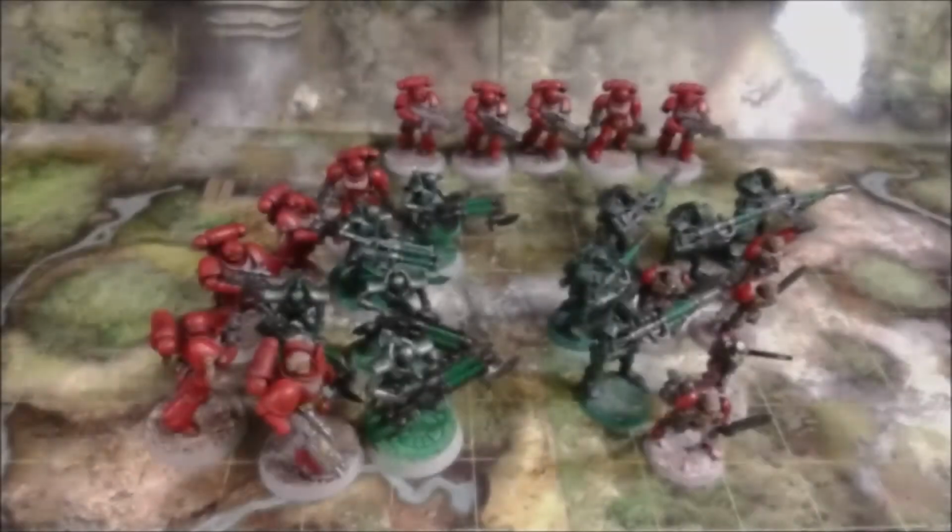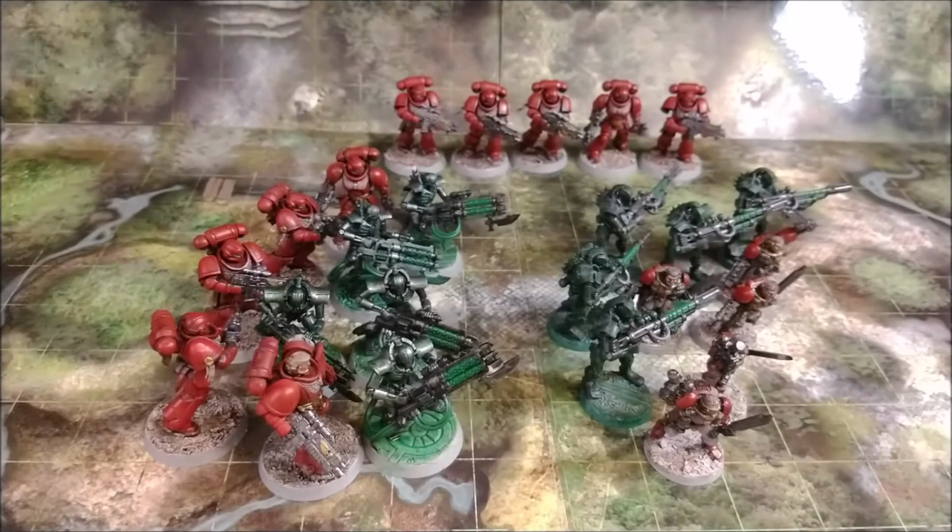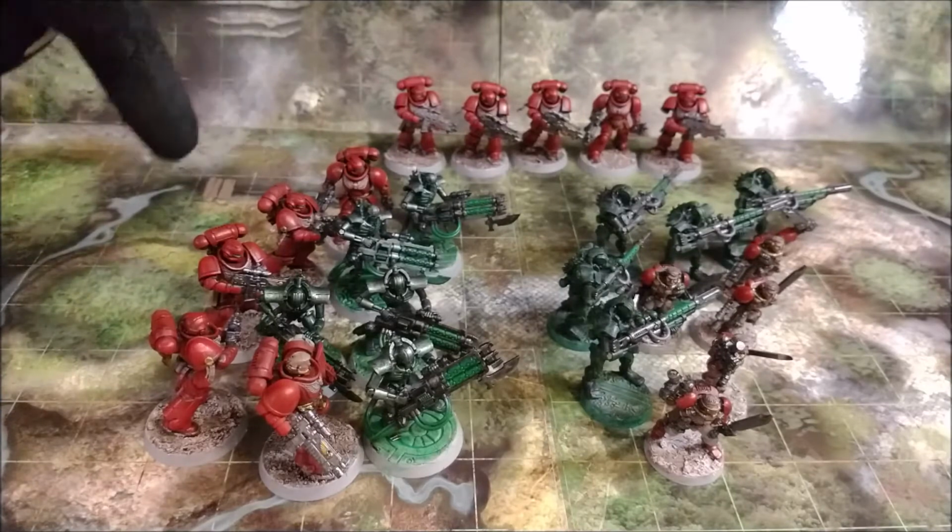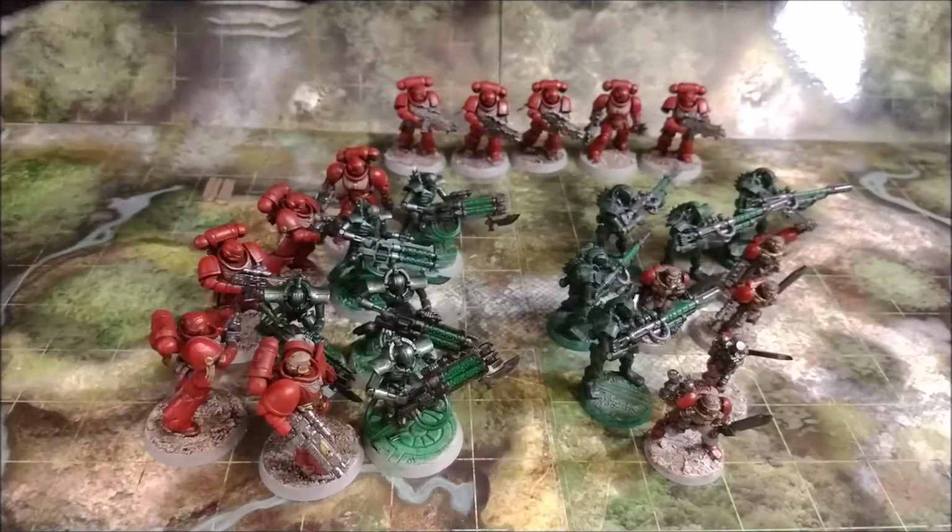And in the case that the units are in close combat, remember that you can't shoot. For example, neither of these units can shoot at the other one or outside the combat, because there is a problem. They are in close combat.